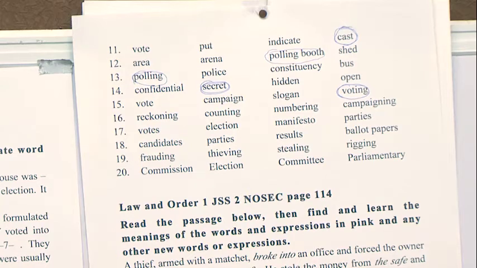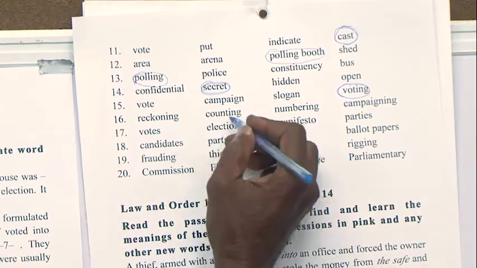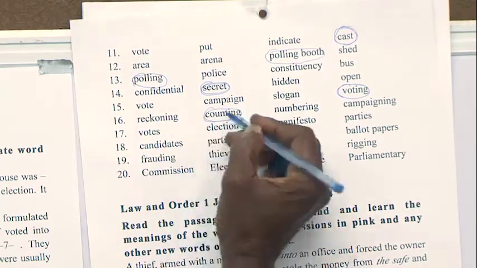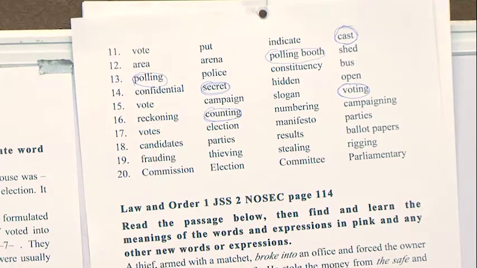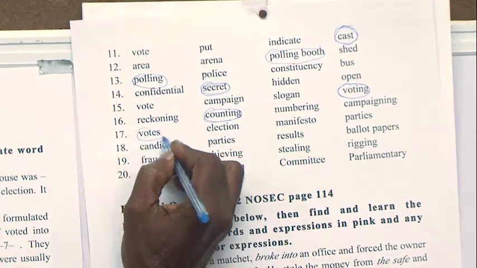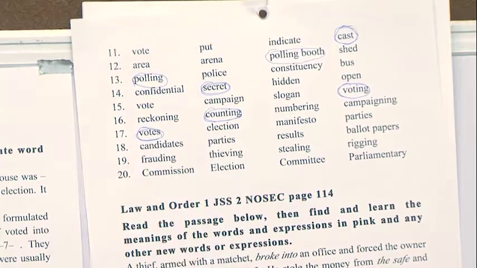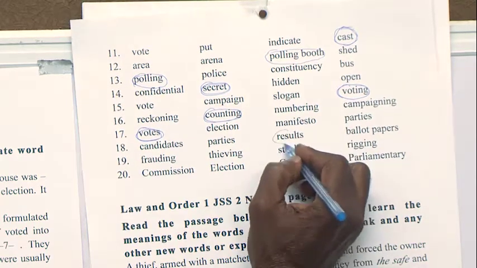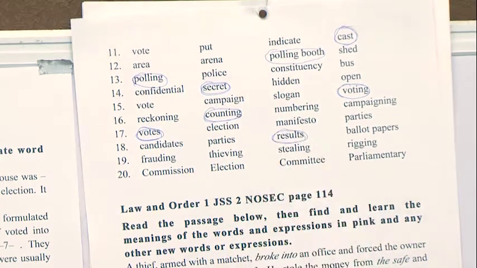Dash began. What began after voting? That would be counting. And also, counting will begin. Counting of what? What do they count? Of course, it is votes. The dash were announced. Obviously it is the results were announced.